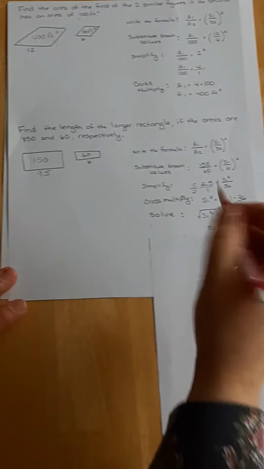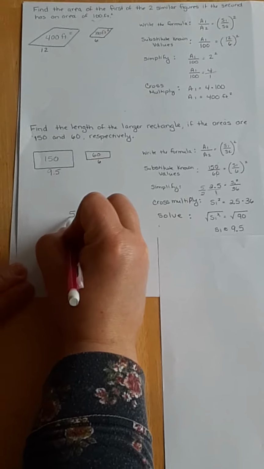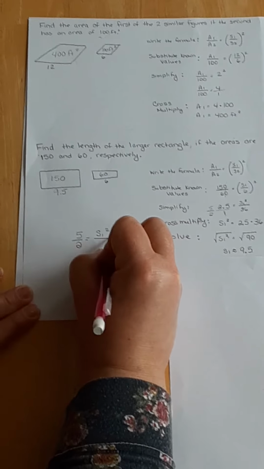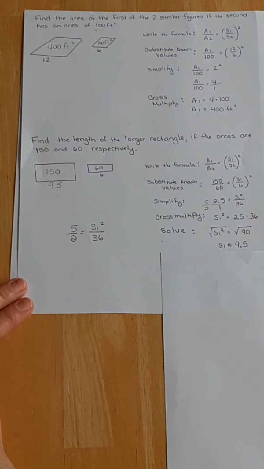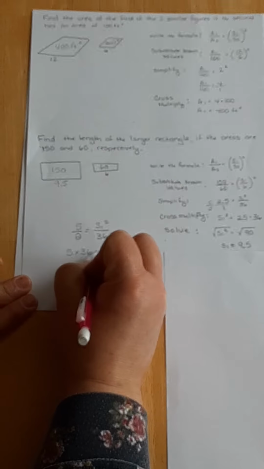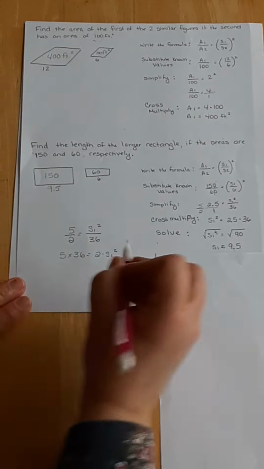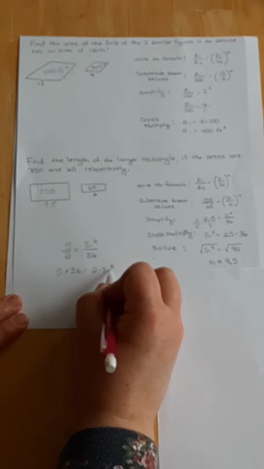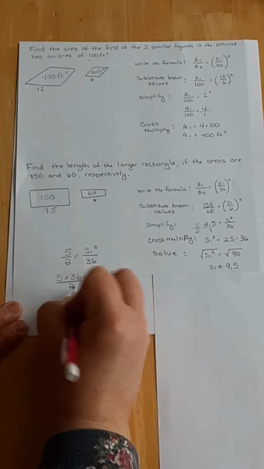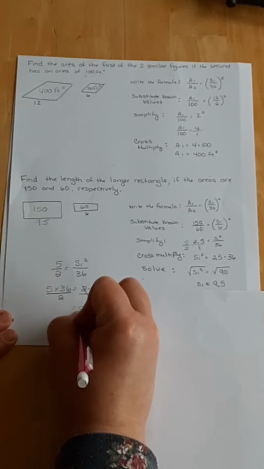Now I'm going to show you quickly how to do this problem if I didn't divide it out to 2.5 and I left it as 5 over 2. I'm going to have my problem look like this. That's okay. We're just going to go ahead and cross multiply again. And I get 5 times 36 equals 2 times S1 squared. Okay, now remember I want S1 squared all by itself. So I'm going to divide this side by 2 and this side by 2. My 2's cancel out, giving me S1 squared here.